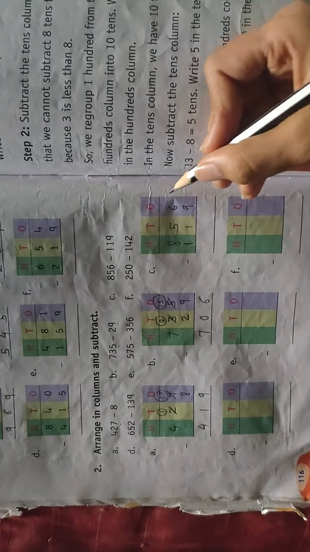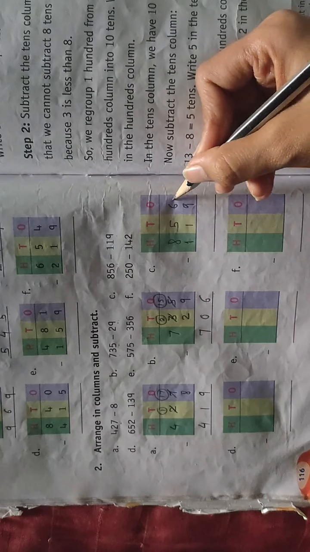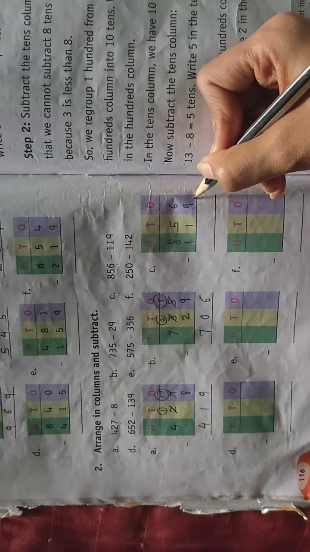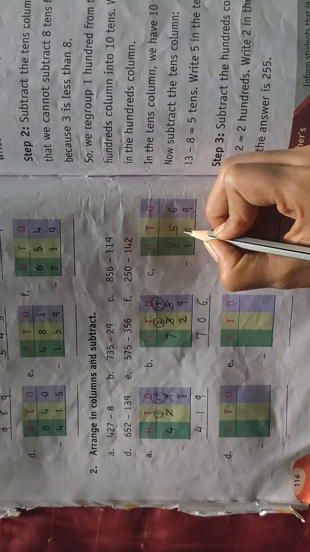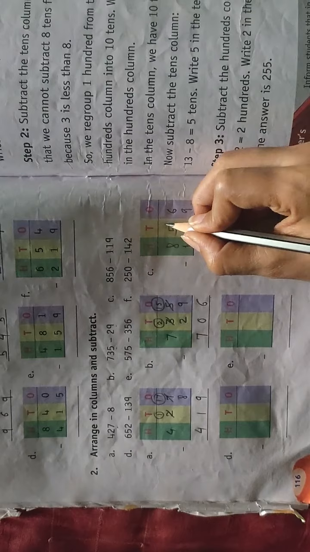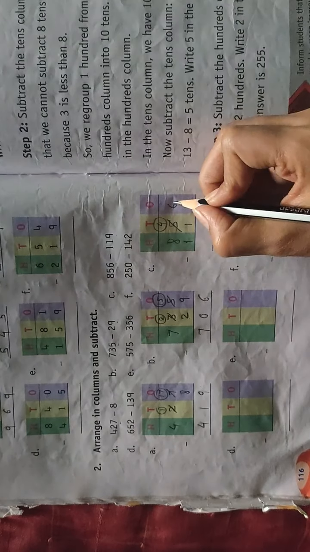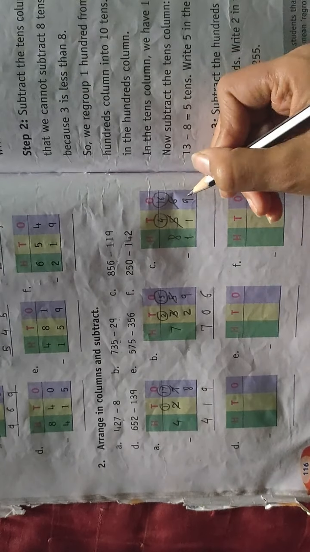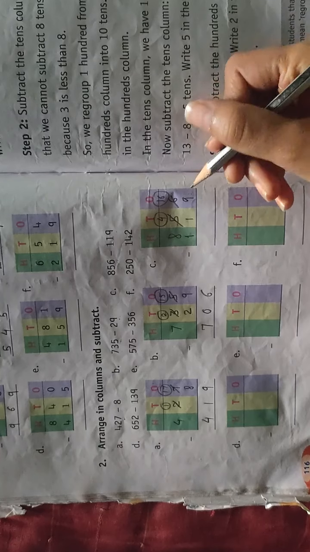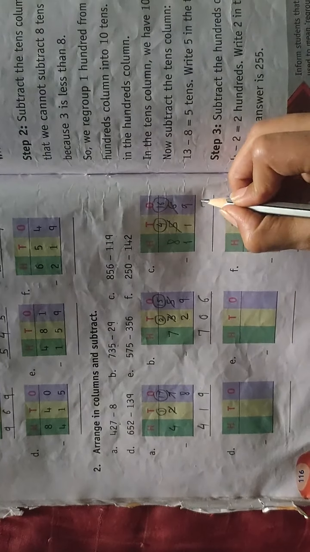Right? Starting from the ones column, 6 minus 9, possible? No, as the first number is not bigger than the second one, we can't subtract it. So we will regroup the tens column. If we take 1 ten from 5, how many will remain here? 4, and 10 plus 6 becomes 16. So 16 minus 9. Count after the small number up to the big number. After 9: 10, 11, 12, 13, 14, 15, 16. How many? 7. So 7.